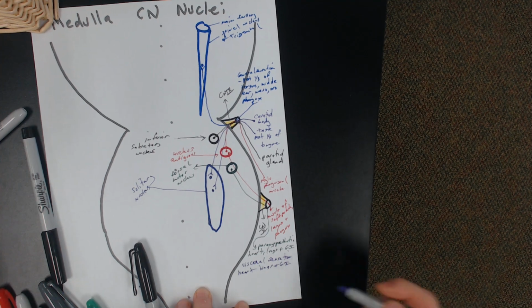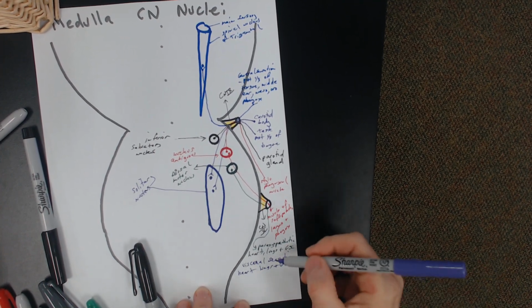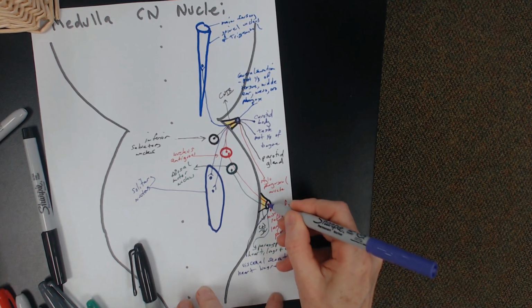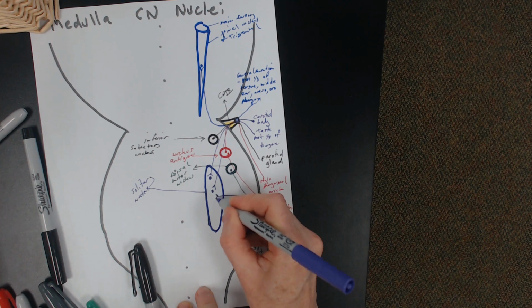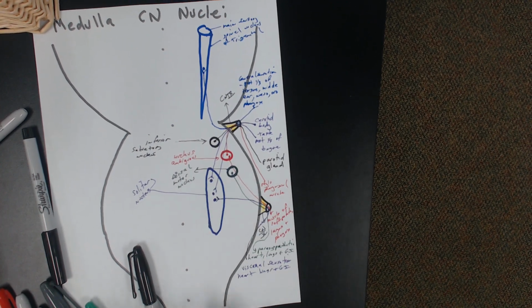Okay, afferent information, the visceral sensation from the heart, lungs, and GI, is going to travel up through cranial nerve number 9, come in and synapse with neuronal cell bodies here in the solitary nucleus.